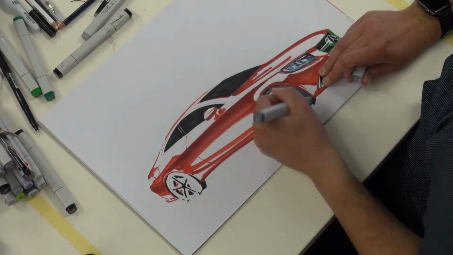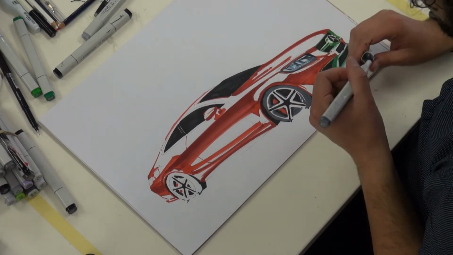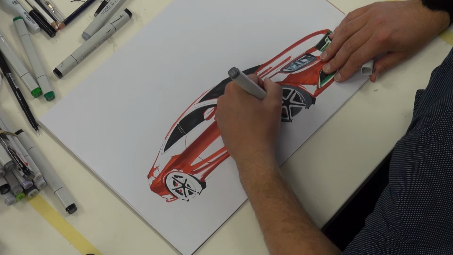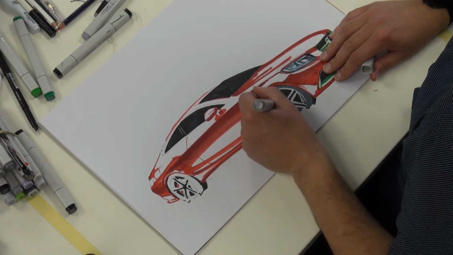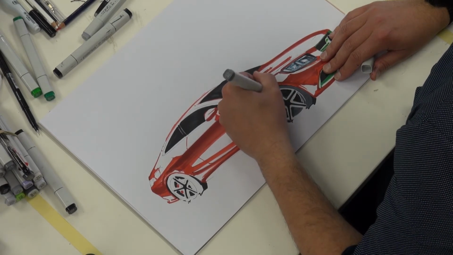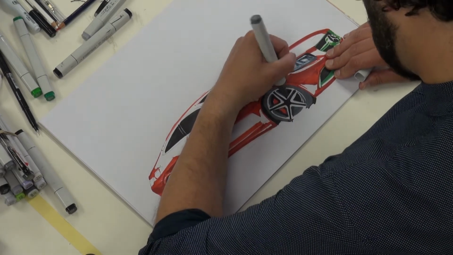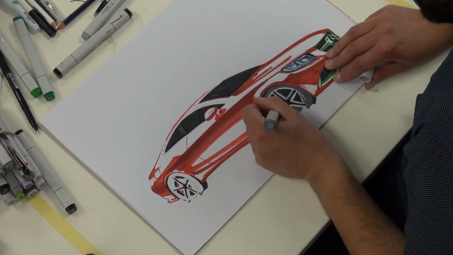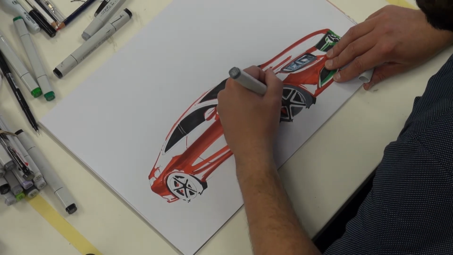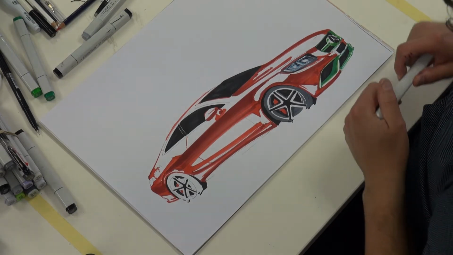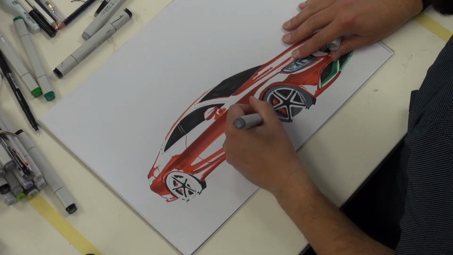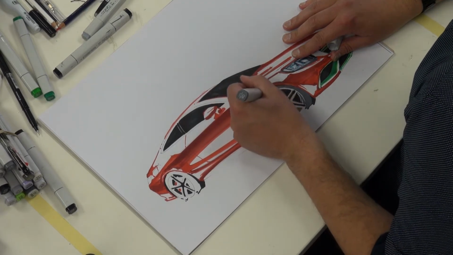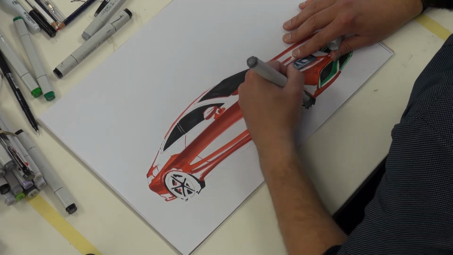Okay, so we just spent a bit of time. So you can see what's going on here. I'm spending a fair bit of time now on these wheels because they're all consuming in terms of detail. I should have done green wheels as well, just to really make it horrible. So it's add a bit more tone to the wheels.